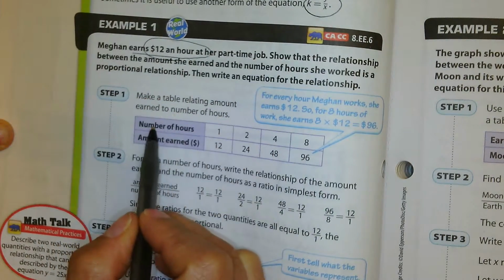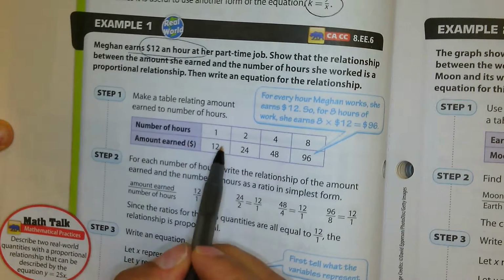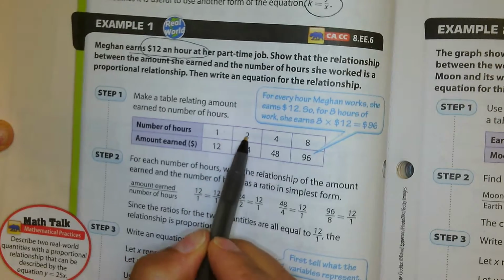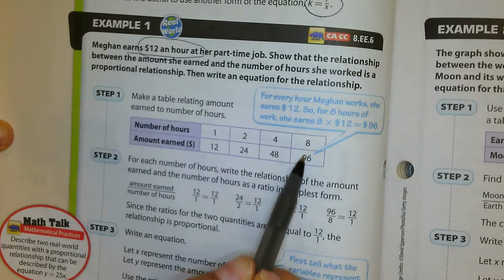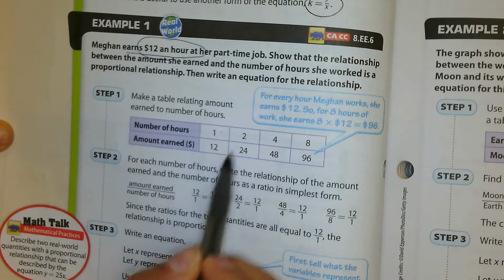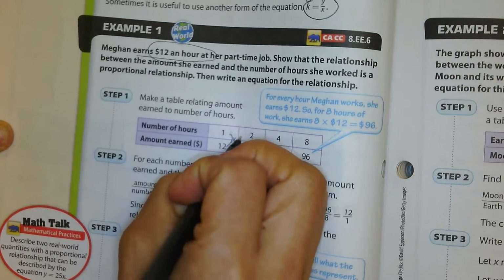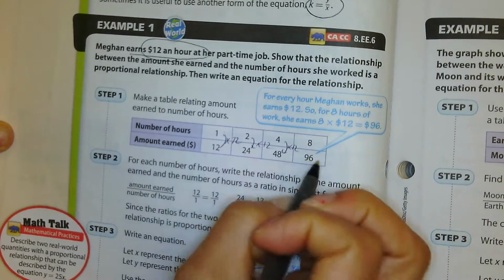They put a table with the number of hours on the top and the amount she earned on the bottom. If she works 1 hour, she gets $12. If she does 2 hours, she gets $24. If she does 4 hours, $48. What is the constant? What are we doing each time? Here we're multiplying by 12, multiplying by 12. So that's the constant of proportionality.